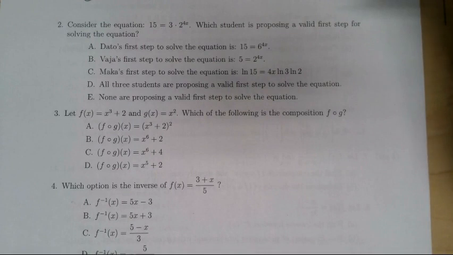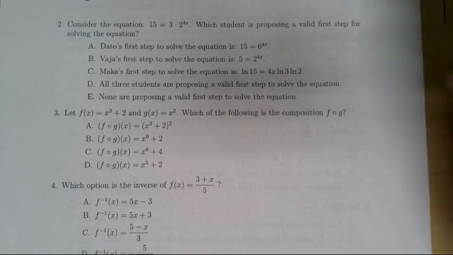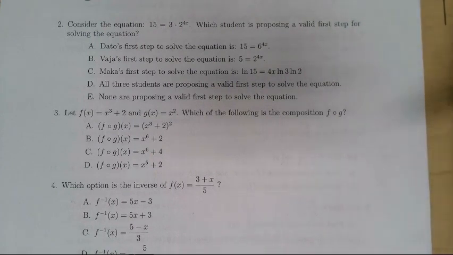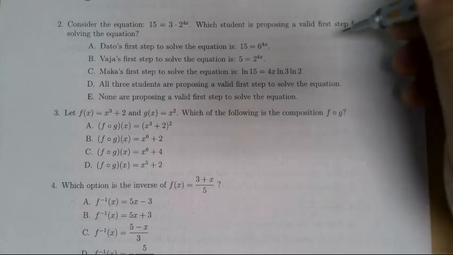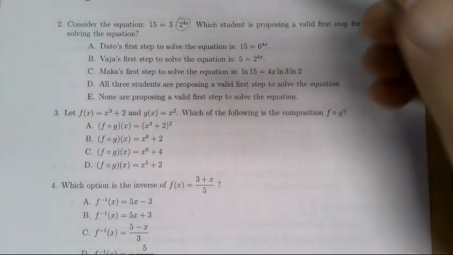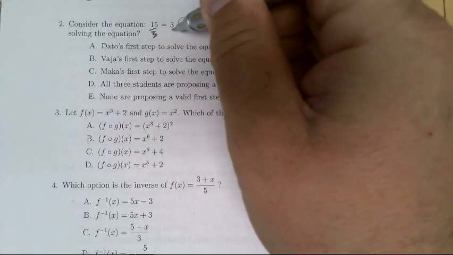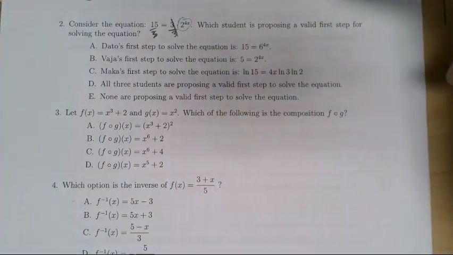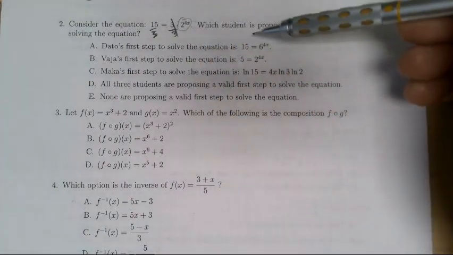Consider this question. Which statement is providing a valid first step? So again, isolate, rewrite, solve what's left, and check your answer. Those are the 4 steps, right? Isolate, rewrite, solve what's left, check your answer. So isolate the exponential, get that by itself, which means I need to get rid of the 3, which means I'm going to divide by 3 on each side, which will give me 5. So I'm looking for 15 divided by 3.